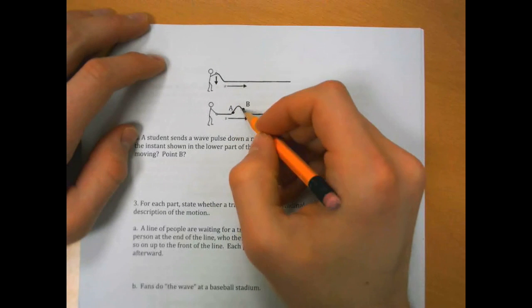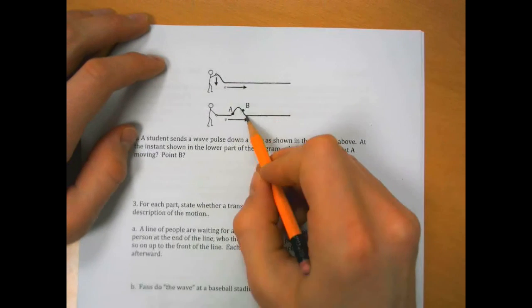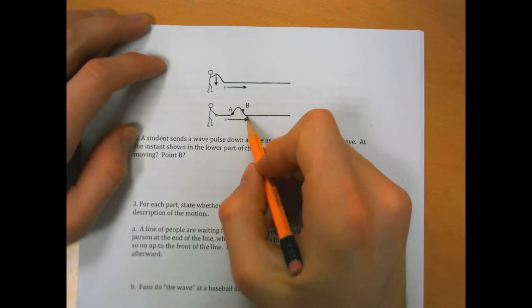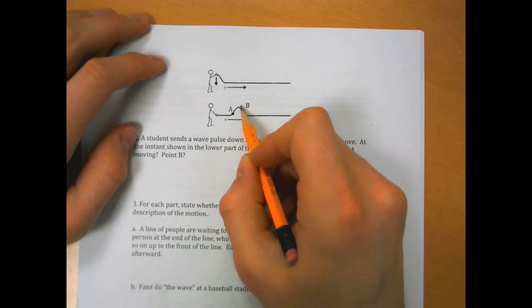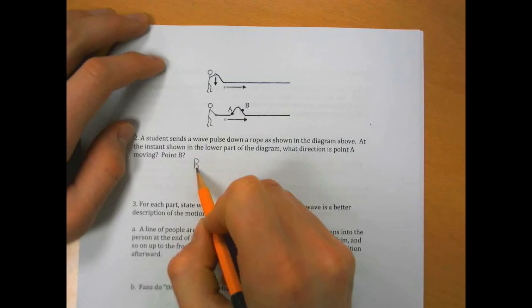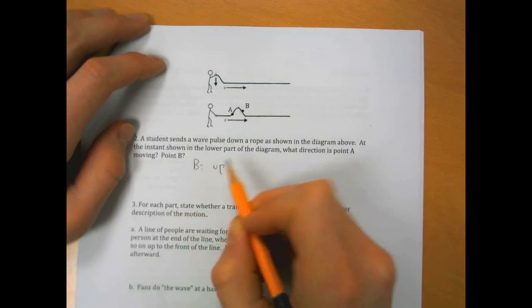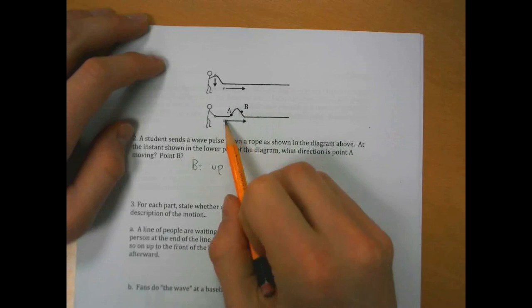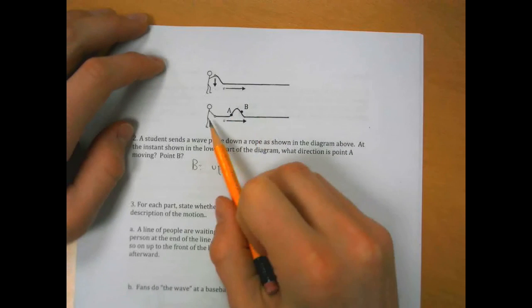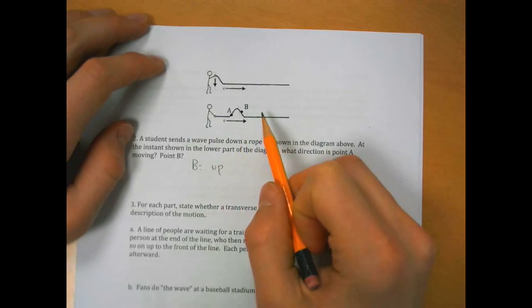Now if we think about point B, well, a short time ago, point B was not displaced. And a short time from now, it'll be at maximum displacement. So point B is going upward. It's moving upward. Even though the wave is traveling in this direction, remember the particles on the rope do not move horizontally.